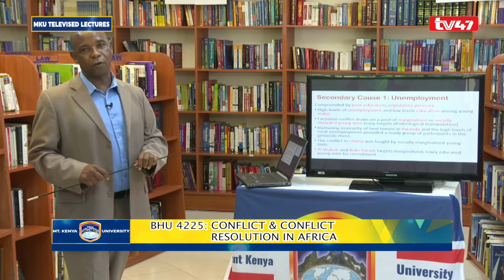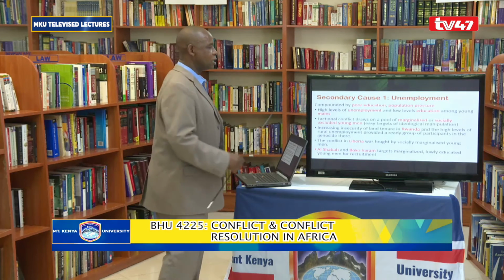The conflict in Liberia was also fought by socially marginalized young people. The religious groups that we have, Al-Shabaab and Boko Haram, target marginalized and poorly educated young men for recruitment. So unemployment that is linked to education and linked to population pressure contributes to conflicts in Africa.